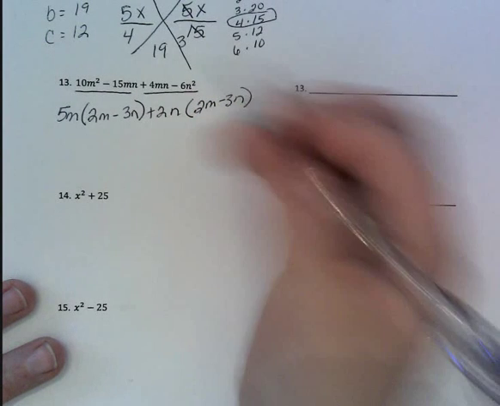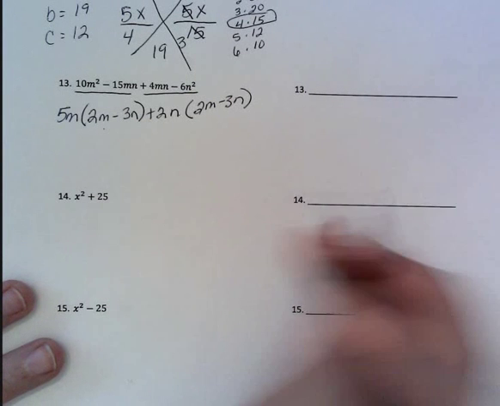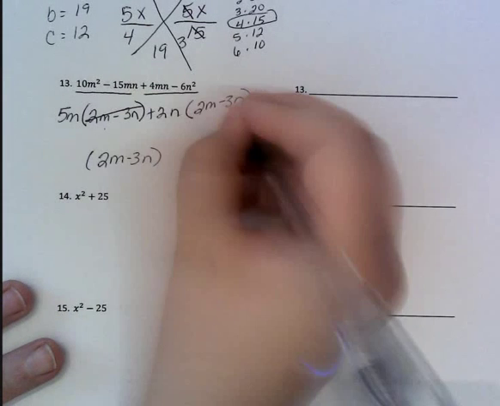We have the same thing in both of our sets of parentheses, so we know we're on the right track. So I can pull out a 2m minus 3n, and I'm left with that 5m plus 2n.